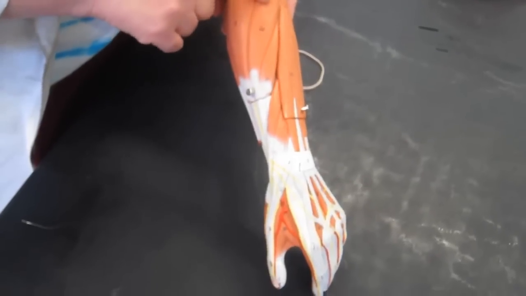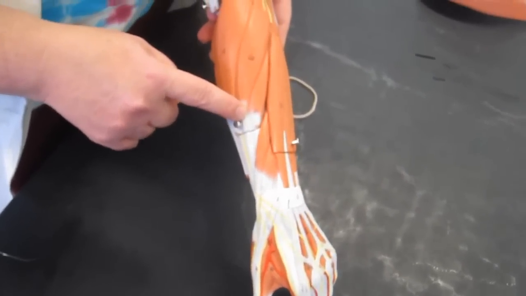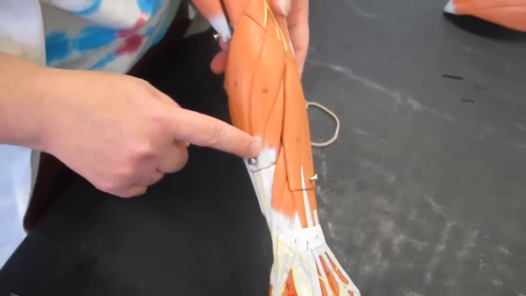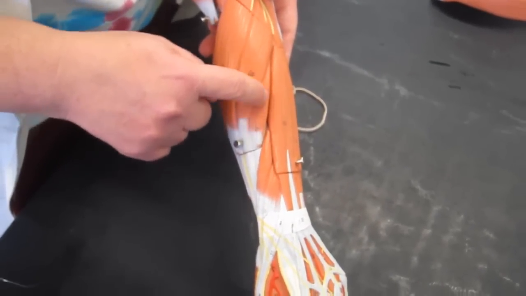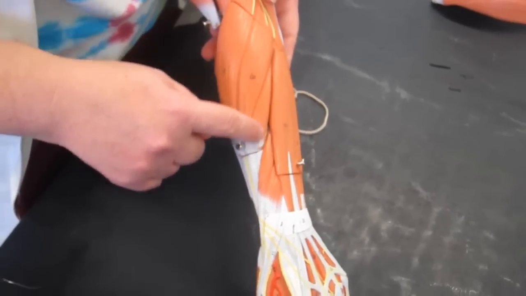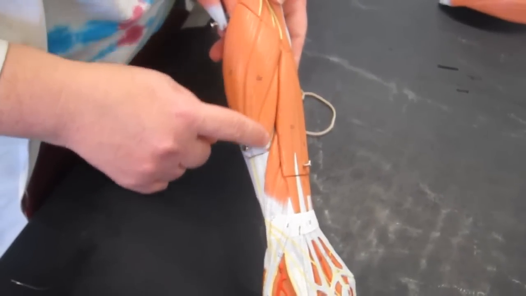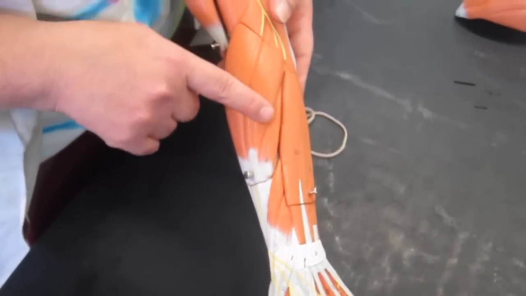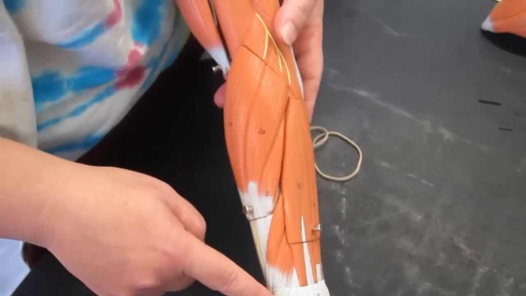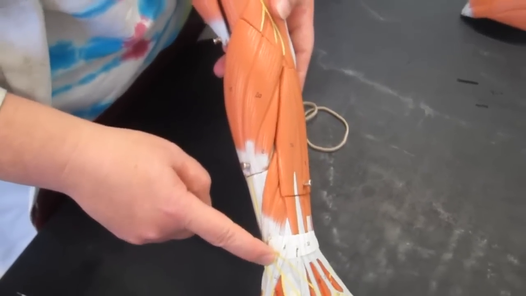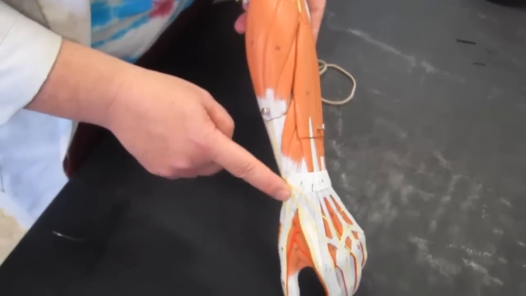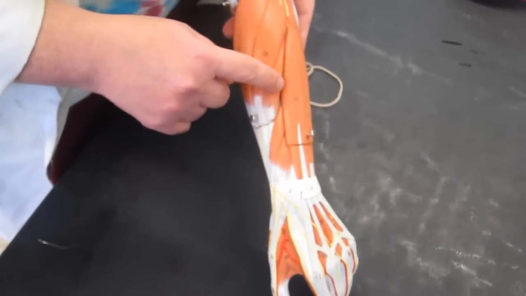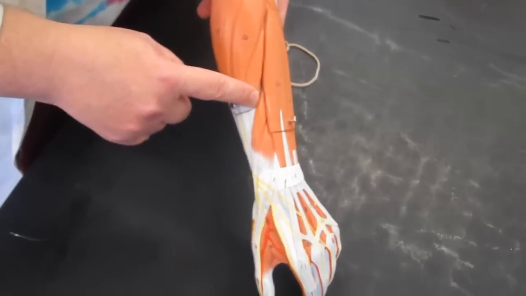This is the extensor carpi radialis longus, because this is the longer of the two muscles that do this. And then this is the extensor carpi radialis brevis. Both of these cause extension at the wrist. They attach to the radial side or thumb side of the wrist. The longus is long, the brevis is short.